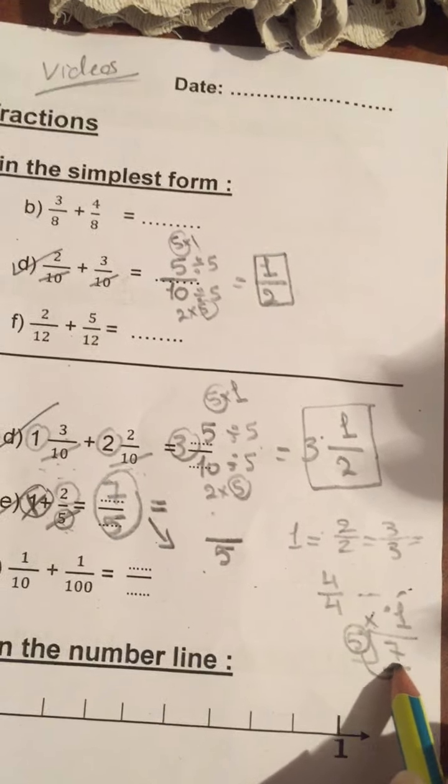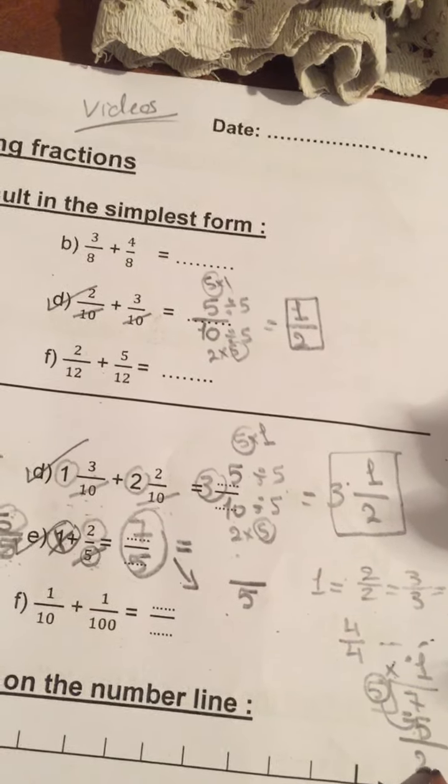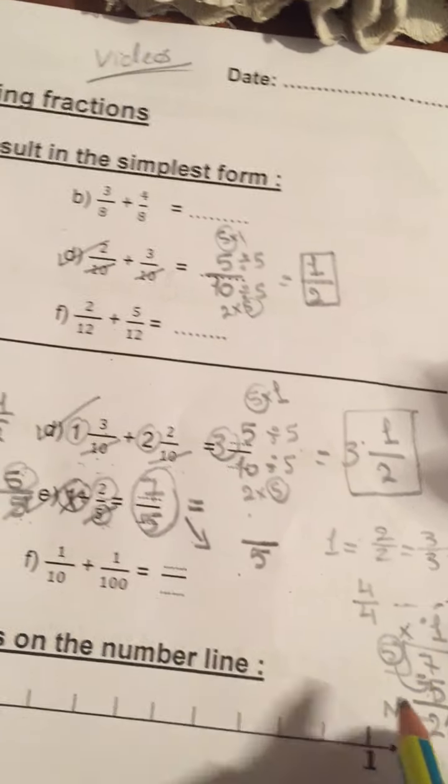So 1 times 5 equals 5. 7 minus 5 equals 2. So 2 here will go up in the numerator place.